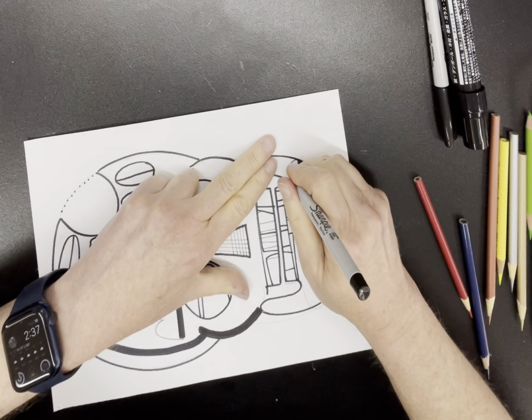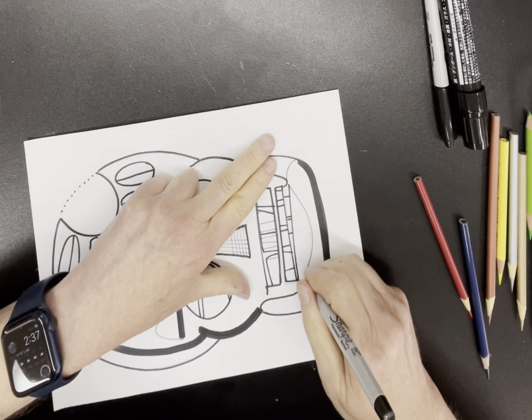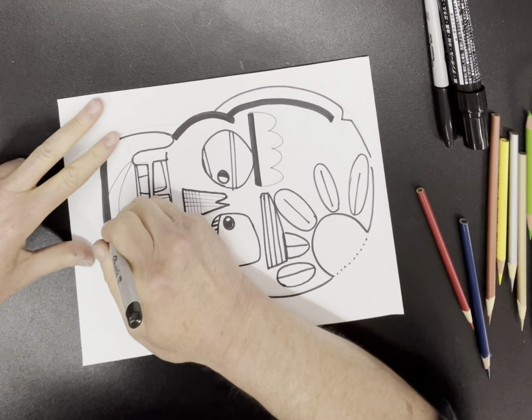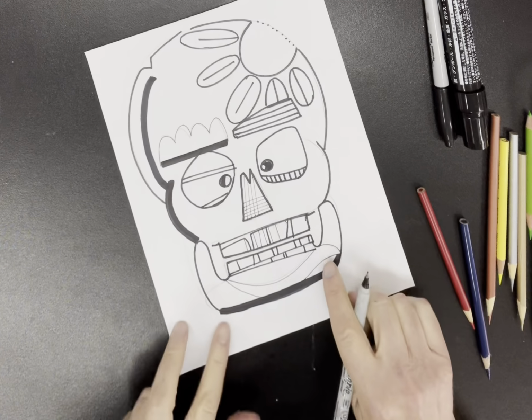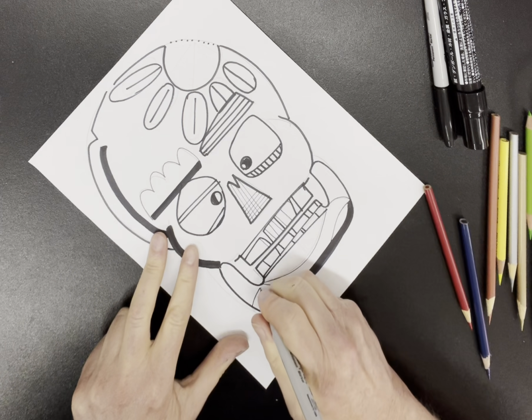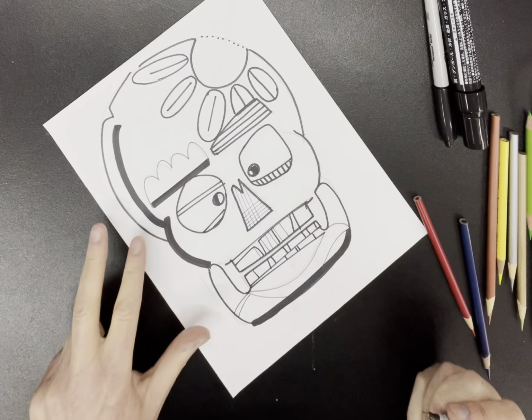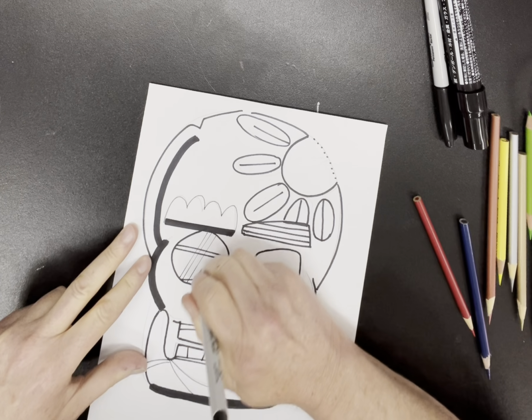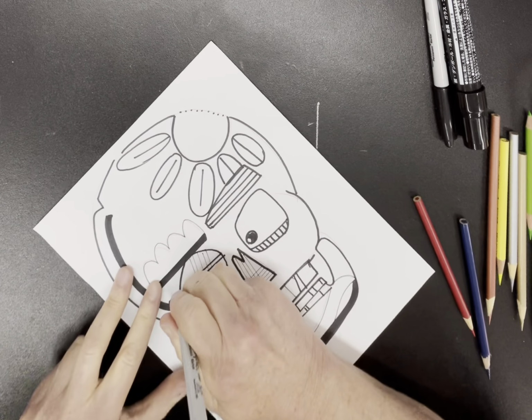There's a lot of exaggeration. I kind of like this curve line. I don't know where it came from, but I'm going to go ahead and go with it. It just seems to be well suited to that portion of the jaw right there. There's something comfortable for me doing this kind of work, so I'm going to repeat some of this.